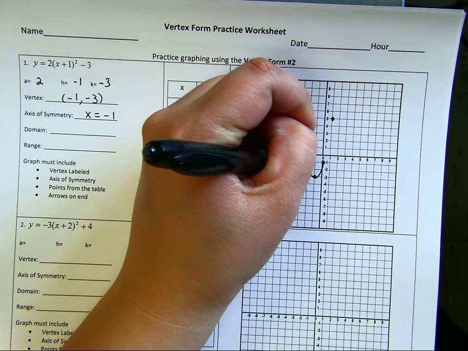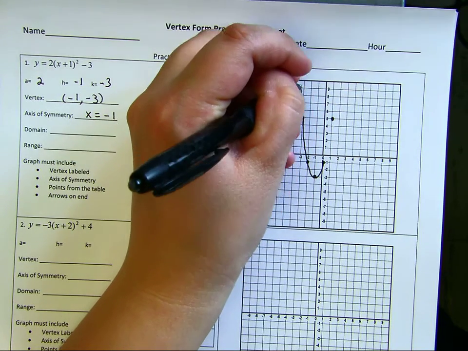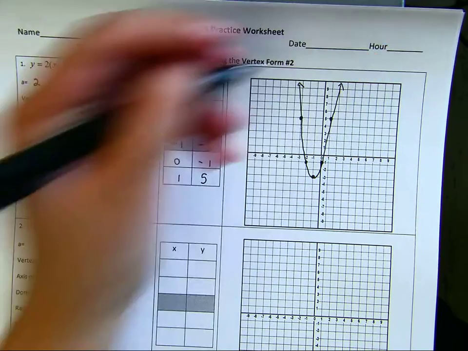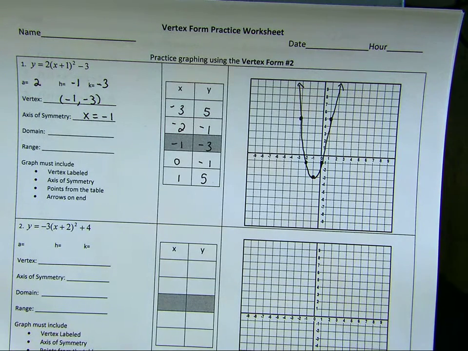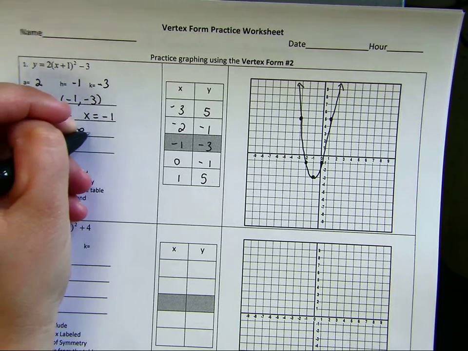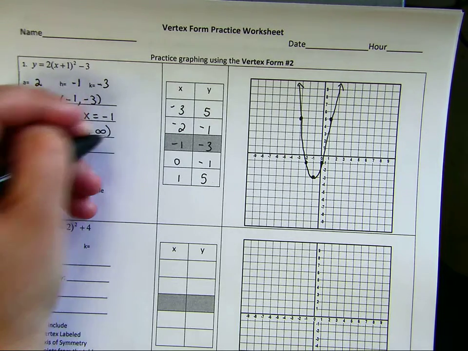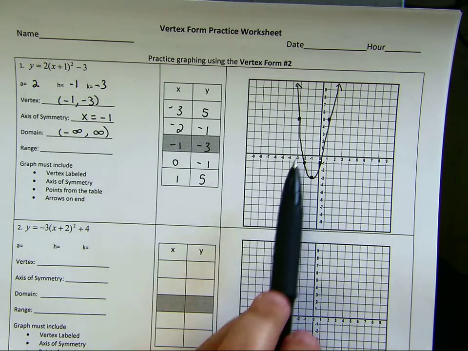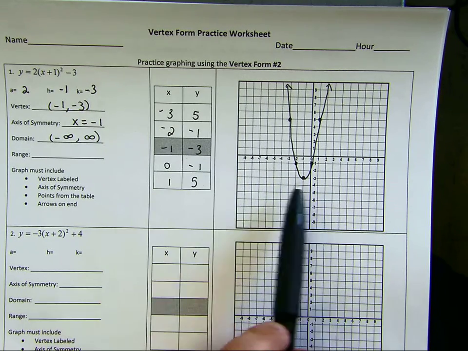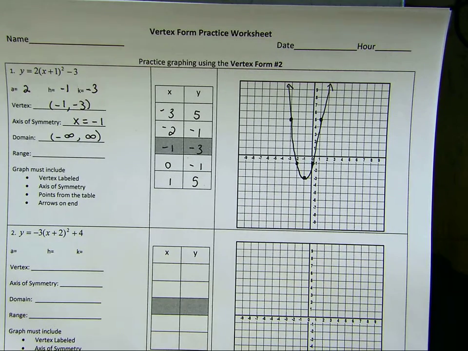So you make sure that you have a U, not a V, and extend your line all the way up. Once you have a graph, you can figure out your domain. Your domain is always going to be -infinity to infinity because the graph always goes to the left, which is towards -infinity, and always towards the right, which is +infinity.